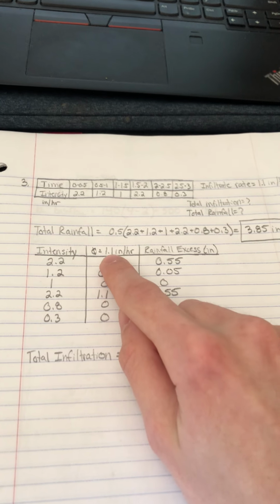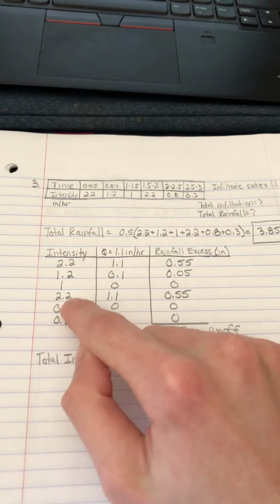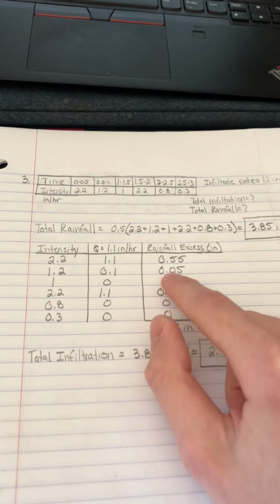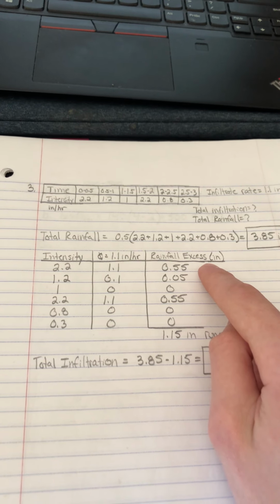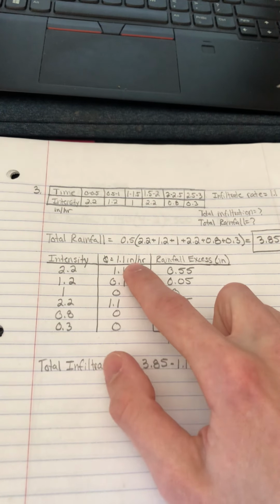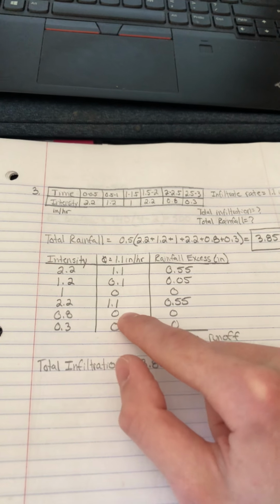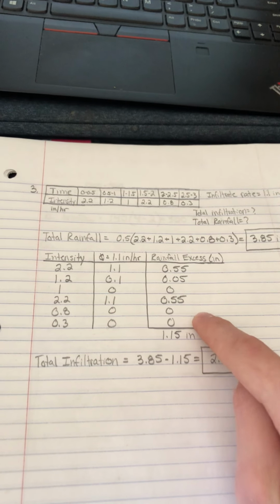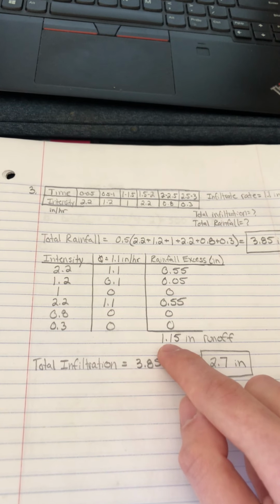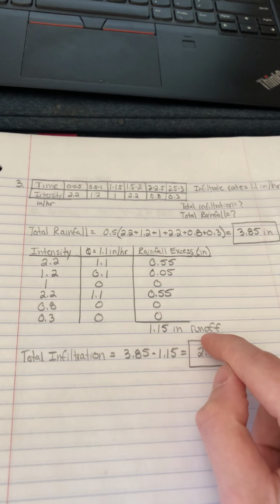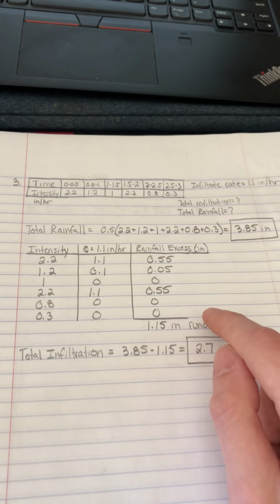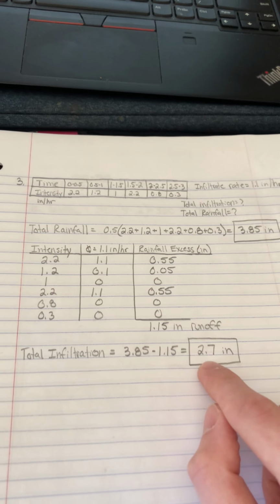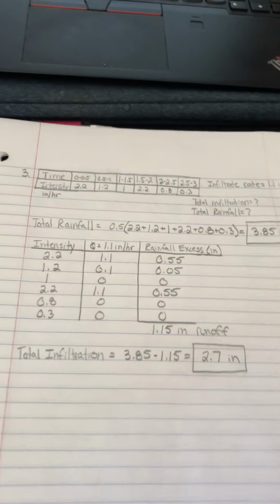And then the infiltration rate is 1.1, so you subtract 1.1 from the intensity, and if it's less than 0, you just write it as 0. So then the rainfall excess, you would multiply this value by the time, which is half an hour, so you multiply it by 0.5. You get these values, you sum them together to get 1.15 inches of runoff. And then to get the total infiltration, it's just the total rainfall minus the runoff. So the total infiltration is 2.7 inches.